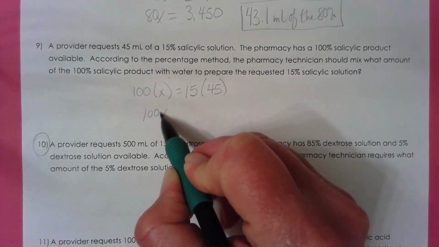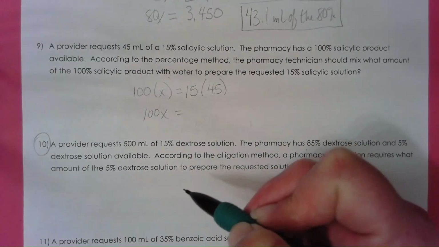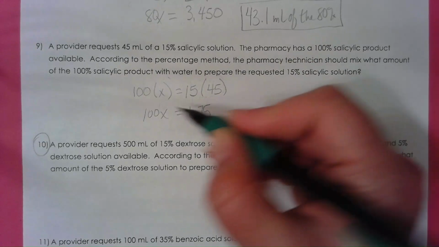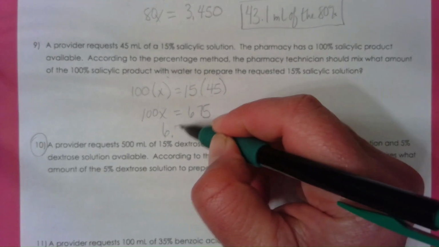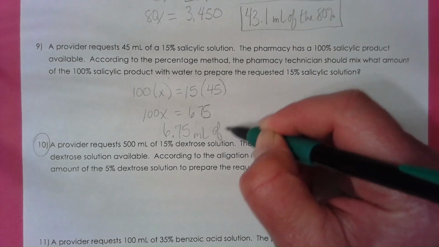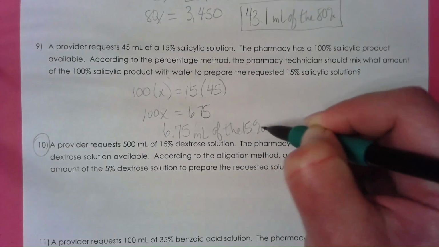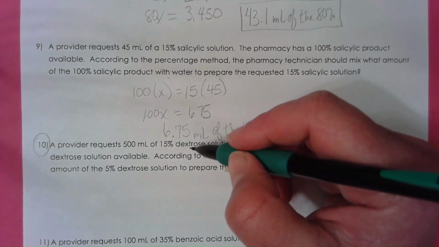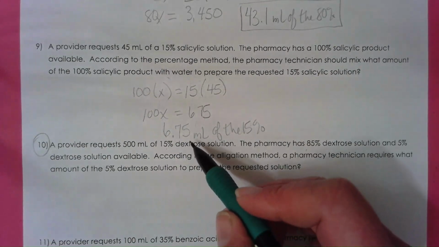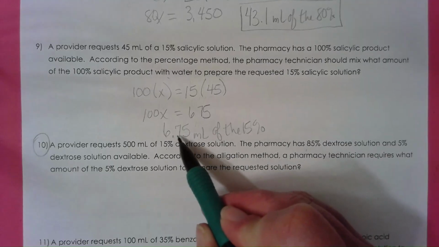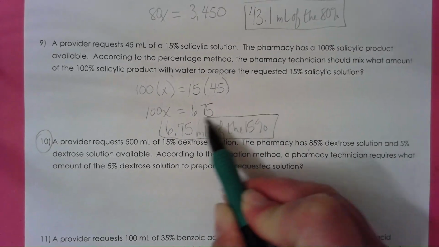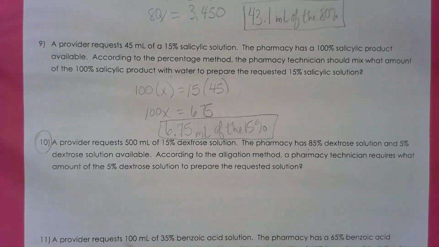We're going to do the math here. 45 times 15 is 675, which we know to be 6.75 milliliters. I went ahead and left that in the hundredths. It kind of depends, but your answer might have been 6.8 milliliters. So you have to look at what your answer choices are. If it's both, I would go with this one.